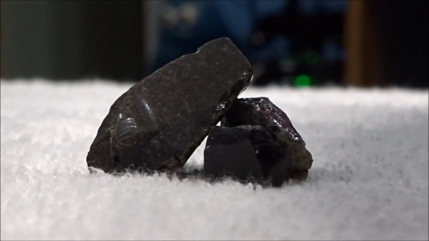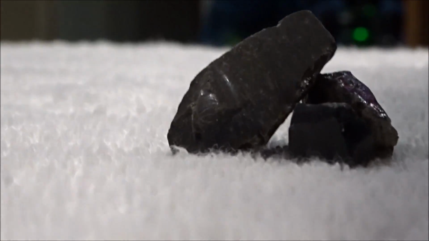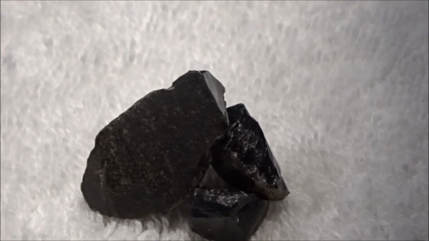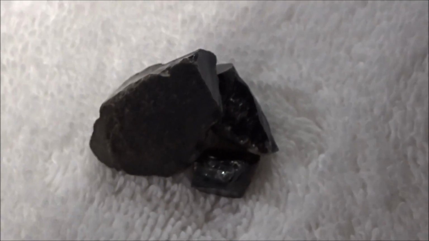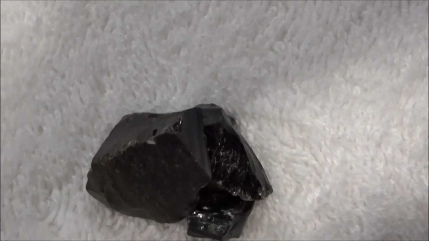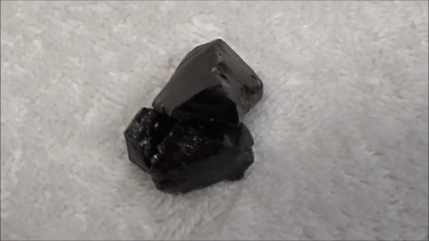This rock you're looking at now is an example of an extrusive igneous rock called obsidian, or volcanic glass. An extrusive igneous rock is formed when molten rock is ejected directly onto the Earth's surface and cools.